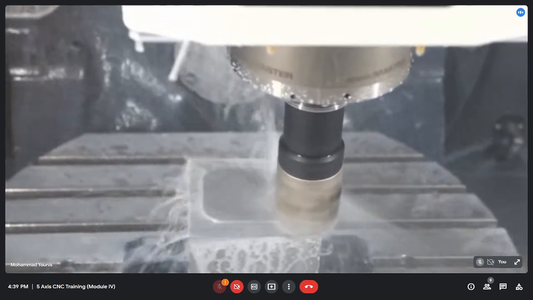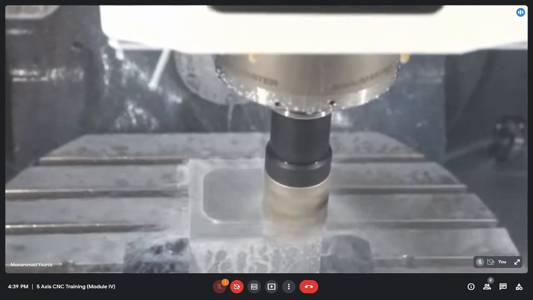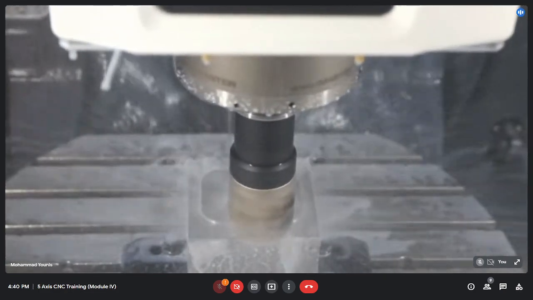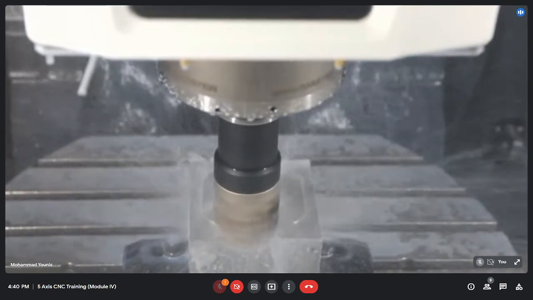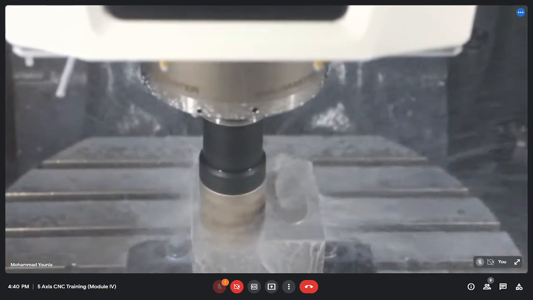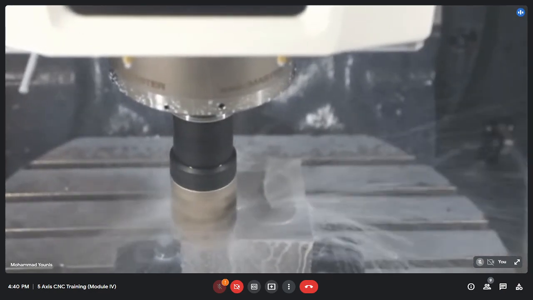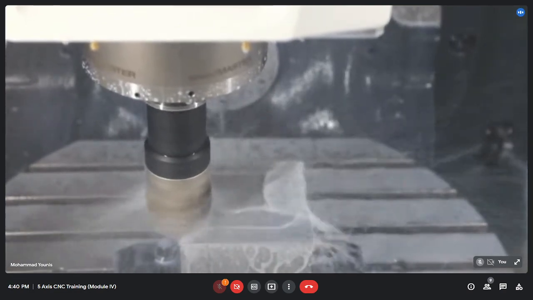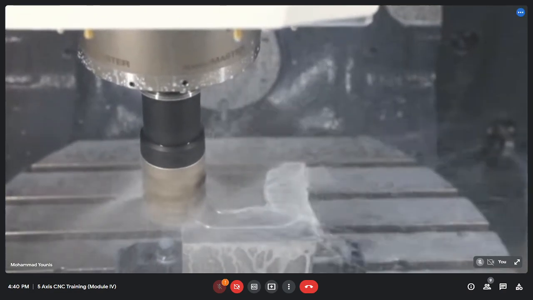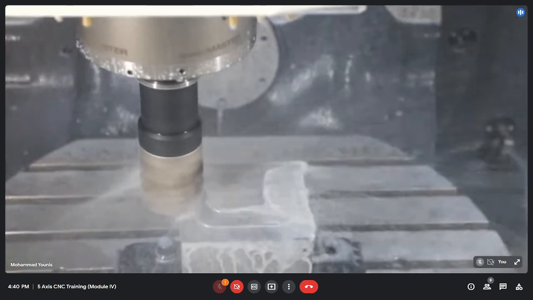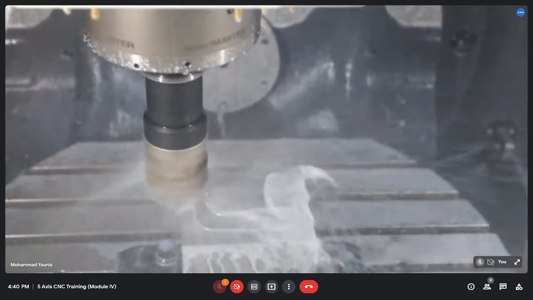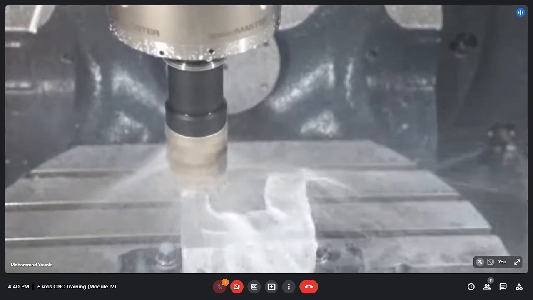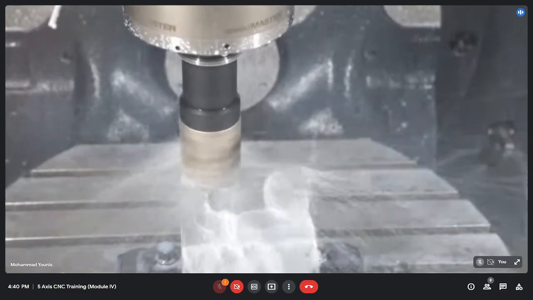So the movement of the tool is exactly as per the shape of the spigot that we want to make. Whatever the size of the tool, it doesn't matter here. For every tool, the movements will be exactly the same, whether it is a small tool or a big tool. The precision, the accuracy is very high here.